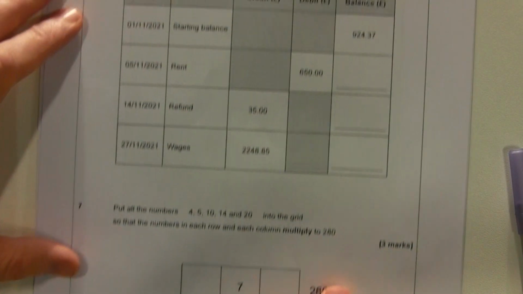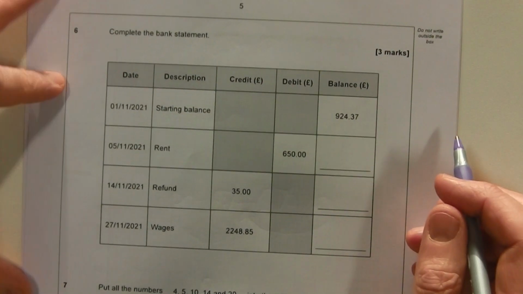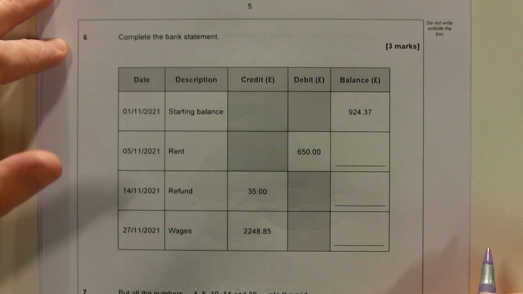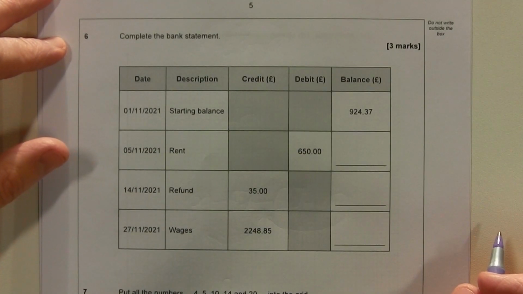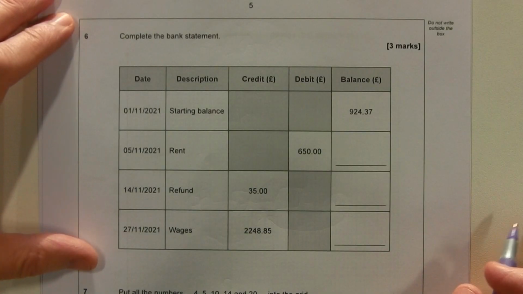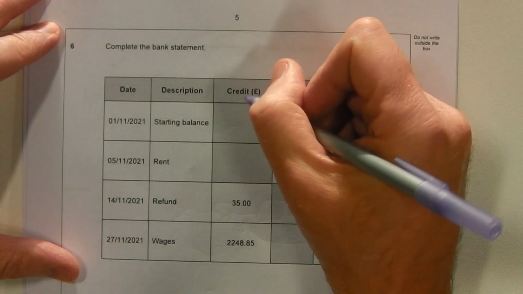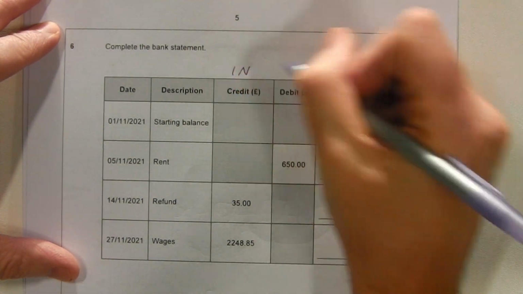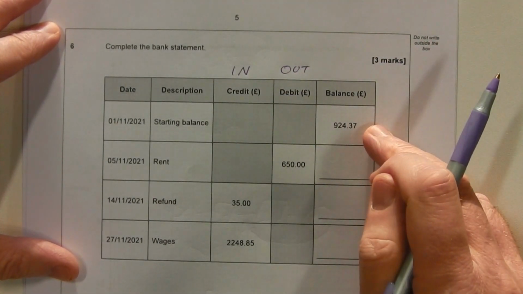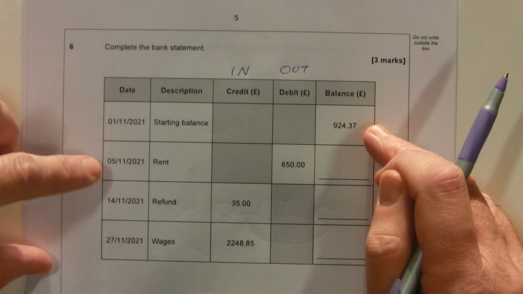Question 6, and it's a bank statement. And the thing is, these are getting pretty outmoded now. Most people have got the banking app, they don't get a written statement anymore, but this is how they work. If you've got credit, this is money in, and a debit is money out, and the balance is the state of play of your account at the end of each day.